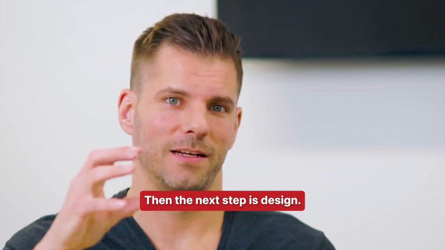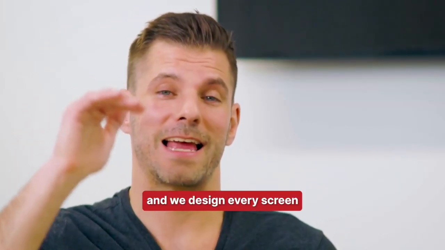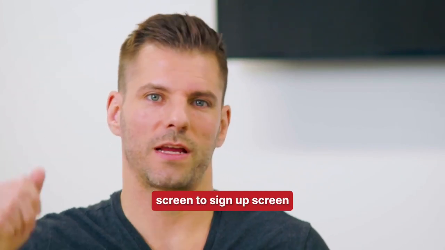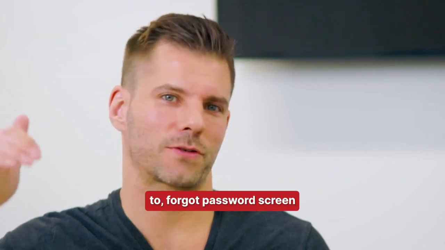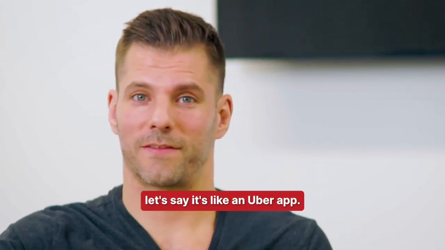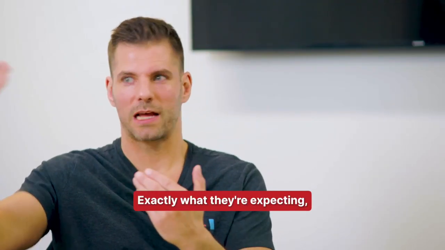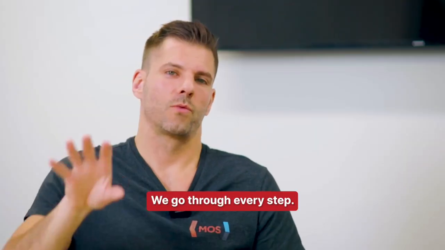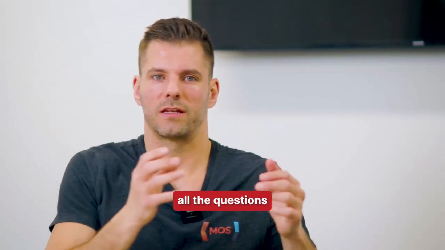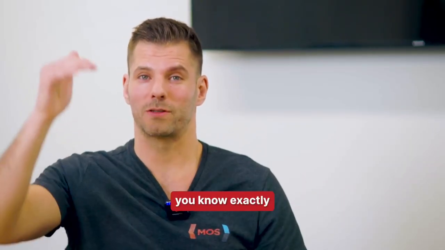Then the next step is design. We take that information that's been planned out in detail and we design every screen, from the initial landing screen to sign up screen to forgot password screen to dashboards. If it's a marketplace, let's say it's like an Uber app, if you have a driver and a rider, those different experiences, right? Exactly what they're expecting, how are they going to communicate? We go through every step, we design all the screens because it takes all the questions out of development. At this point, you know exactly how it's supposed to work. You know exactly how it's supposed to look.